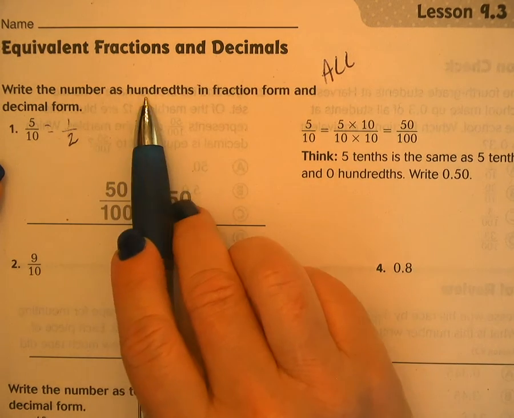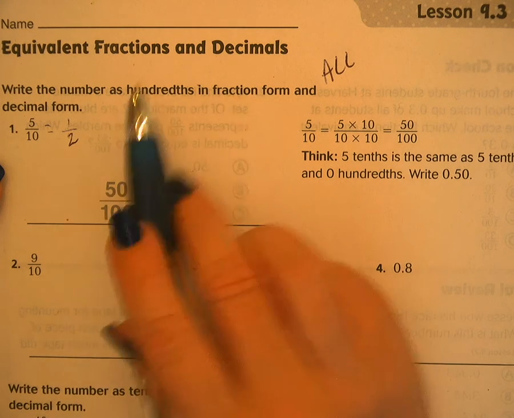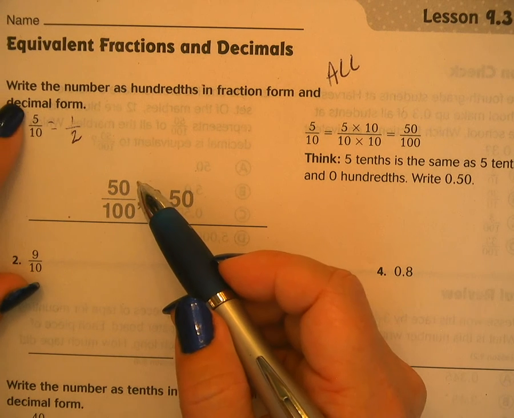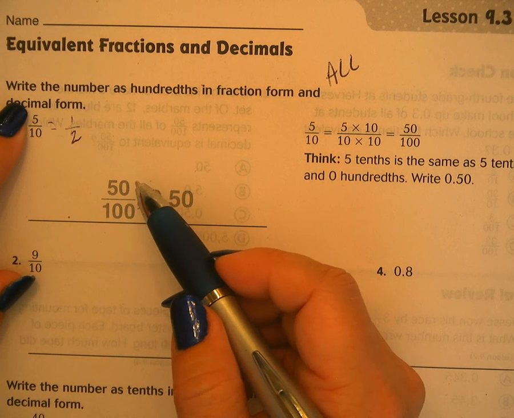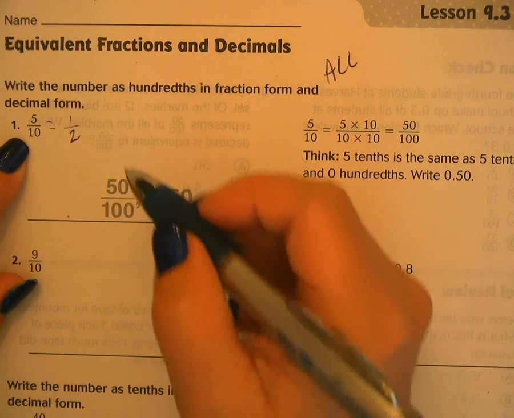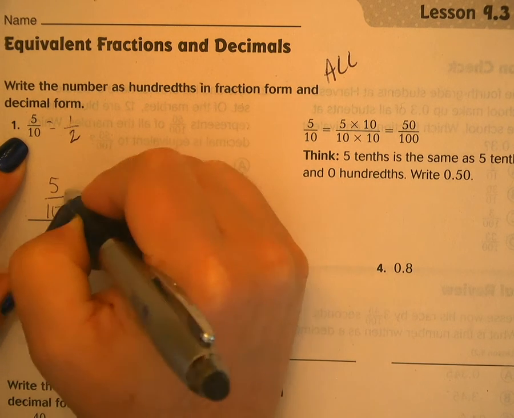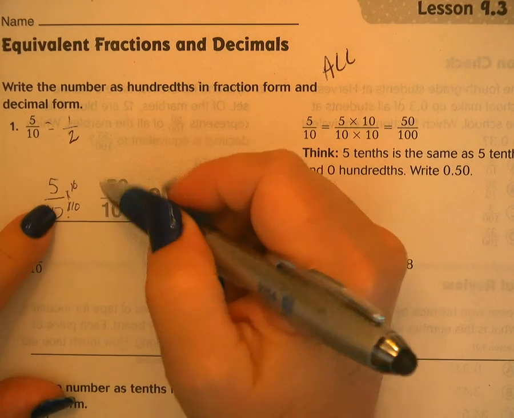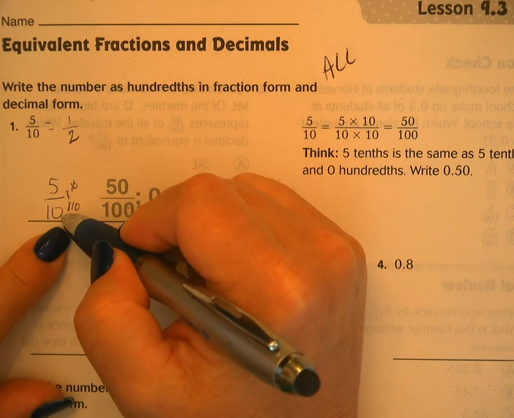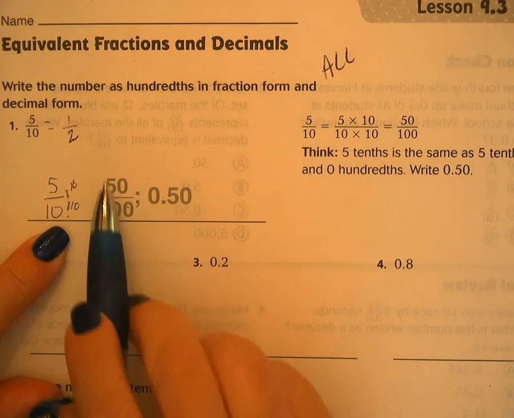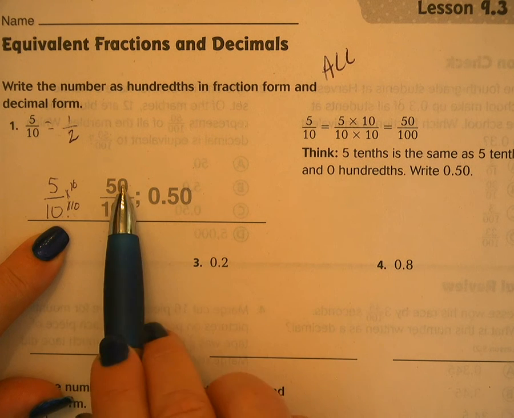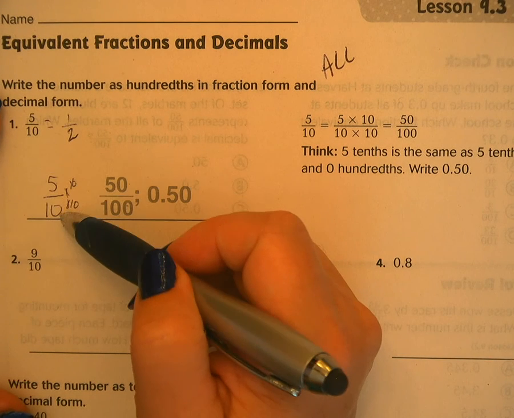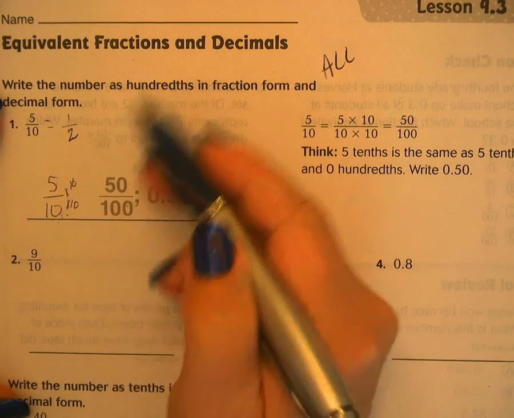But here they want you to write the number in hundredths form, in a fraction and a decimal form. So half of 100 is 50. So if you were to take 5 and multiply by 10, the top, and then multiply the 10 by 10, both the top and the bottom, times 10 times 10, you would get 50 hundredths. So this is in fraction form with the tenth as a denominator, and this is the hundredth. So in the hundredth fraction form, 50 hundredths is written like this in the decimal form, 50 hundredths. And the fraction form for tenths is written as 5/10 as they gave it to you.